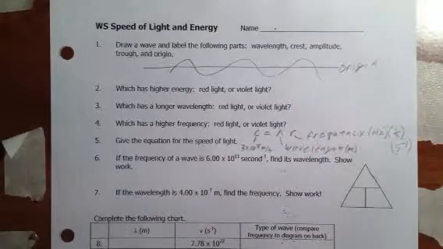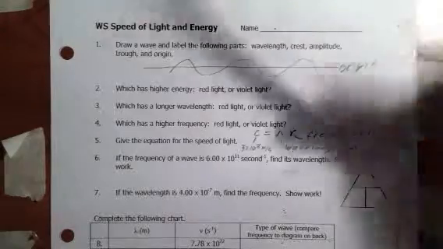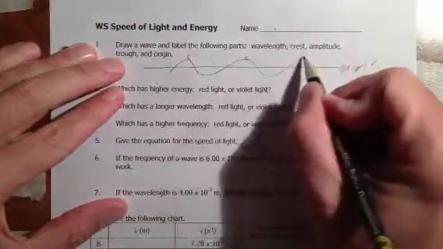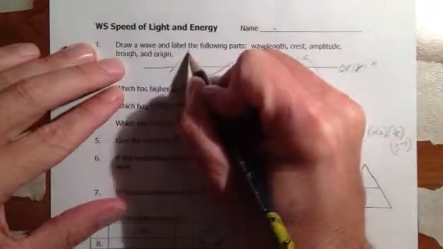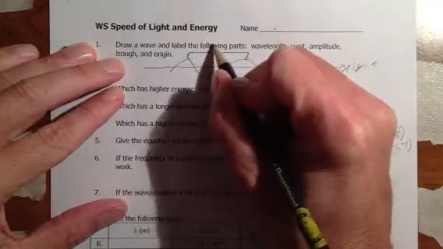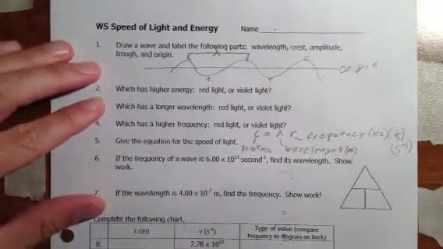We're going to look at the answer to the worksheet, speed of light and energy. For the parts of the wave, we have the origin. Top of the waves are going to be the crest. Bottom of the waves are going to be the trough. And from crest to crest is going to be the wavelength. The symbol for wavelength is lambda.